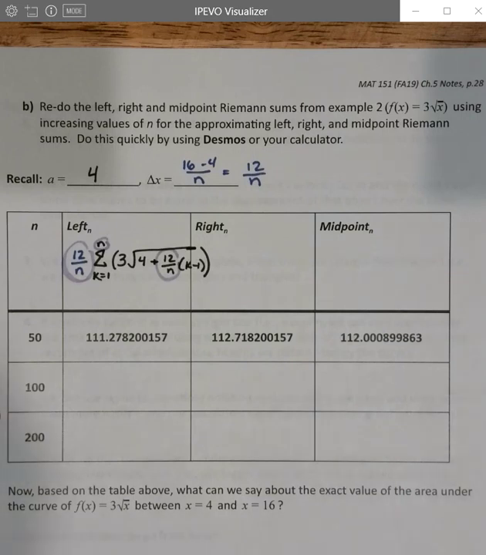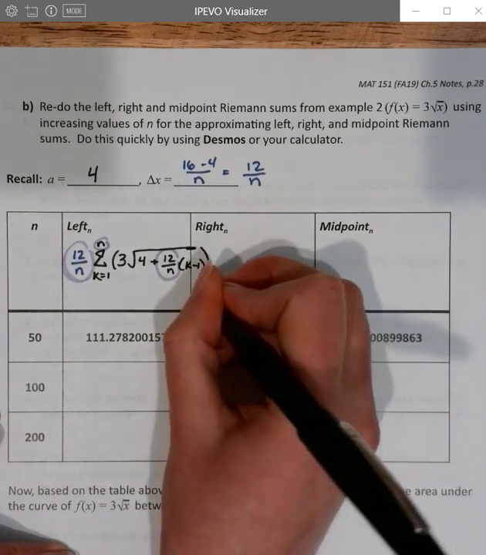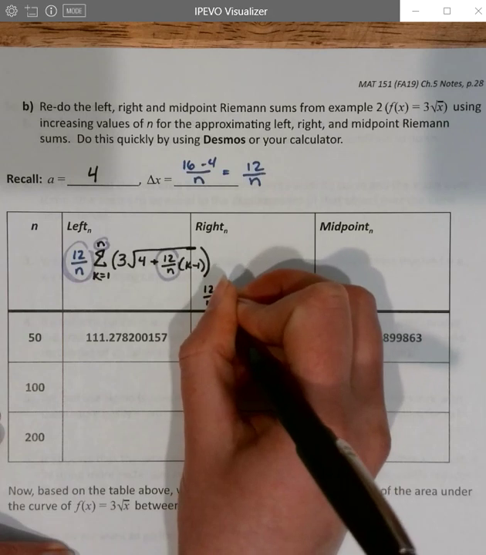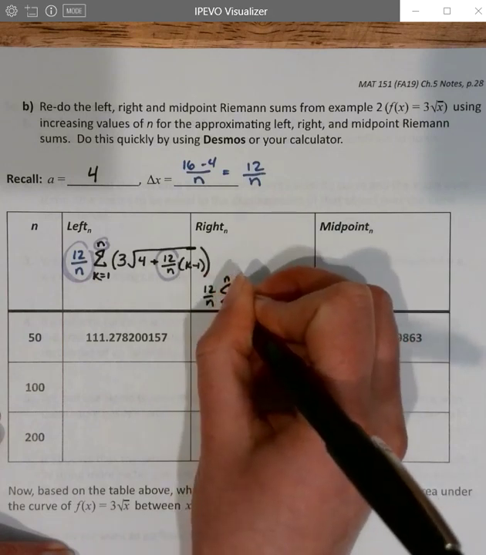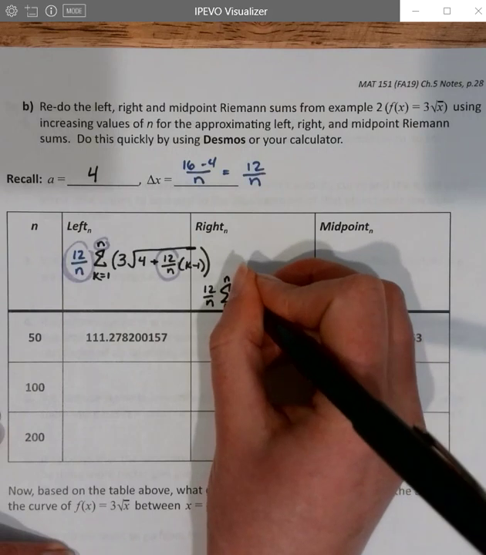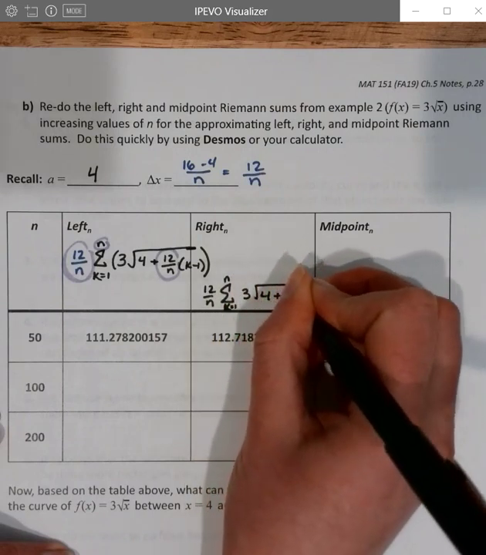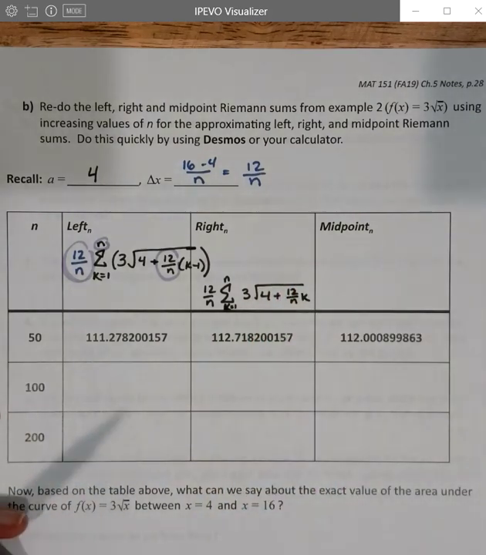Okay, I'm going to write in the ones for the other two as well, and then we can calculate the sums. So the right, 12 over n, sum k equals 1 to n of 3 times the square root of 4 plus 12 over n k. The same 3 changes here.